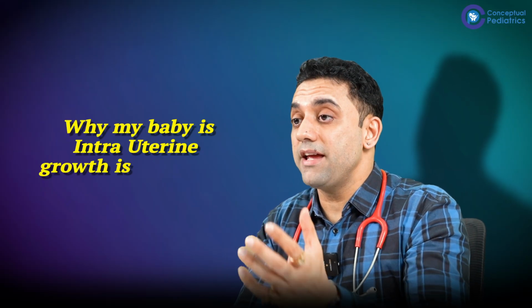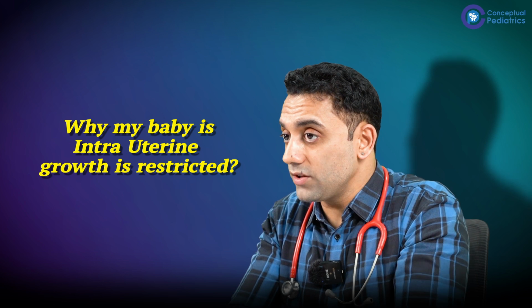Very importantly, IUGR is divided into symmetrical IUGR and asymmetrical IUGR. If the mother eats good food, you're going to have a good size baby. If the mother does not eat good food, the baby will be a sick baby or a malnourished baby. So very importantly, why is my baby's intrauterine growth restricted?